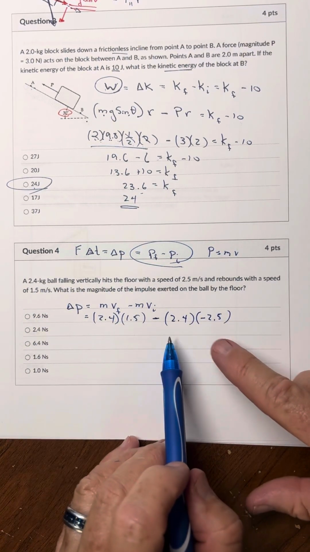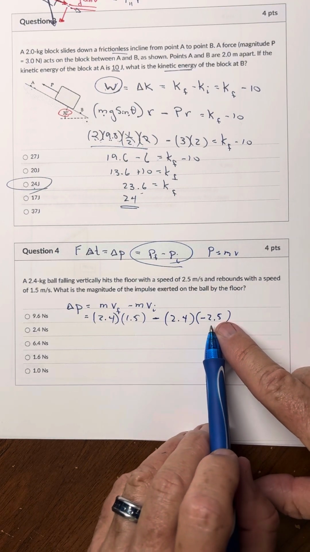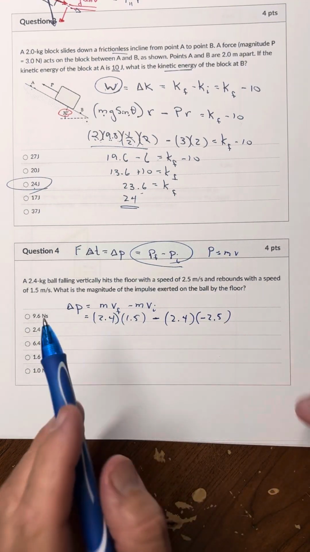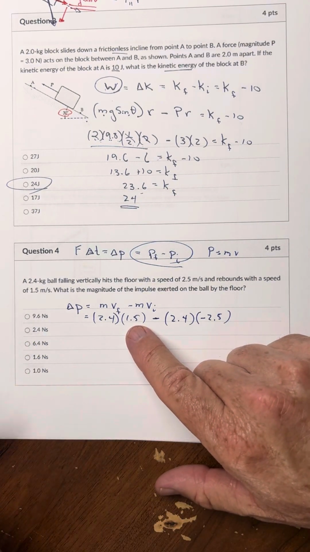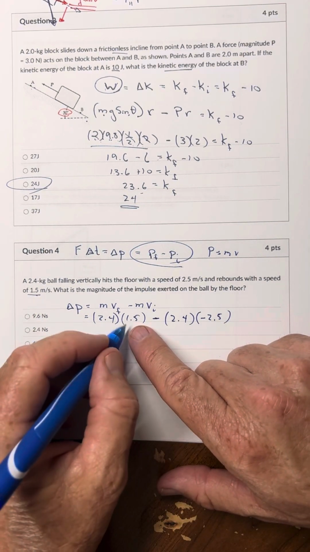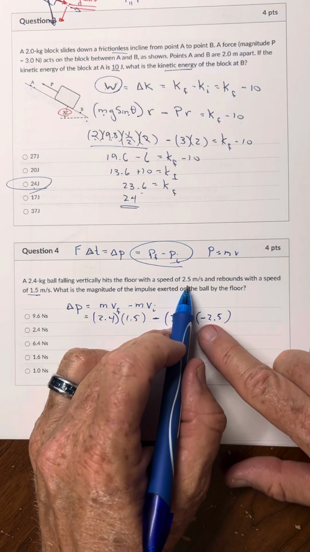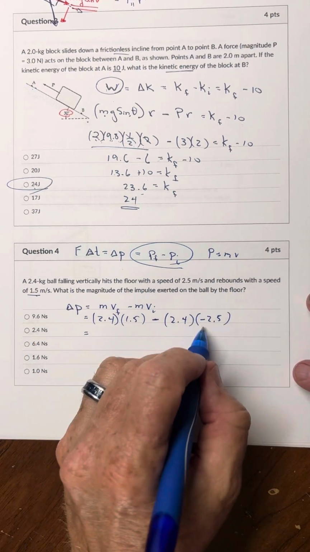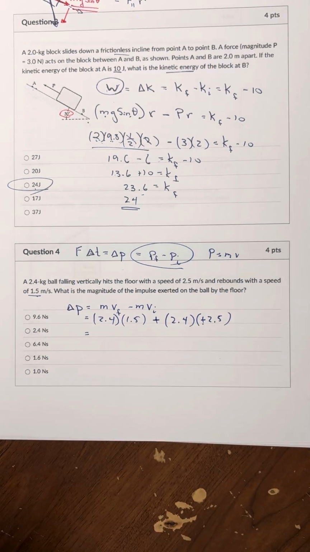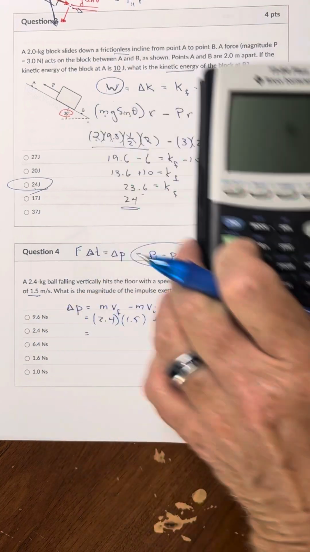If there's anything hard about this one, it's remembering that momentum is a vector and it has direction. Usually we call up positive. So I'm going to call the 1.5 up a positive, but that makes the 2.5 a negative. And then the two negatives cancel, and we're essentially adding these two together.